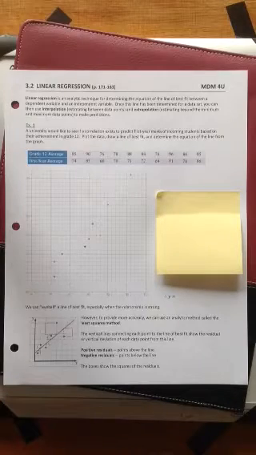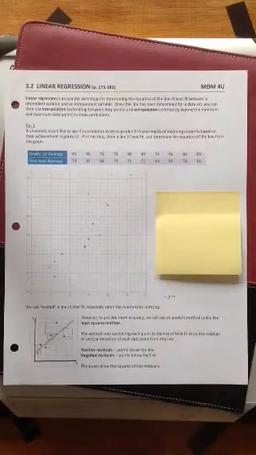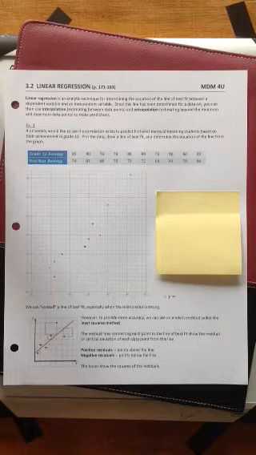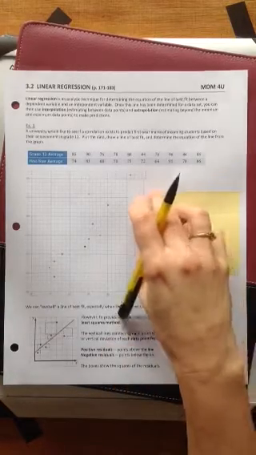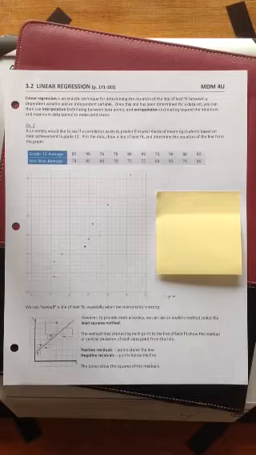In this lesson, we're going to look at how to perform linear regressions by hand mathematically, but then also by using electronic software like Desmos, our free graphing calculator. So first of all, let's begin with what linear regression is.